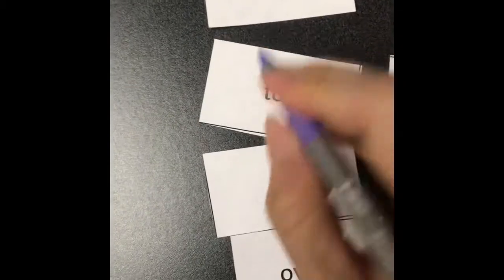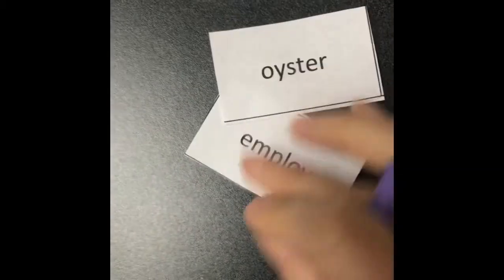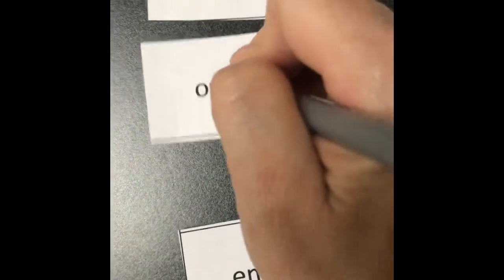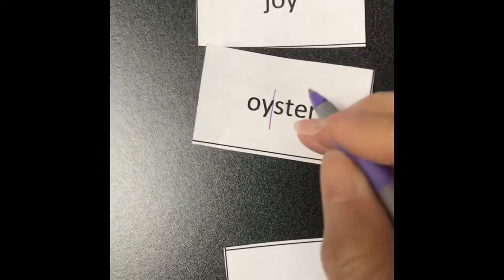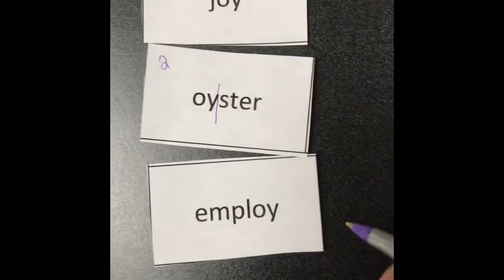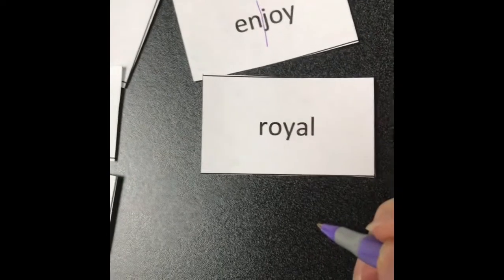So boy, 1 syllable, toy, 1 syllable, joy, 1 syllable. And then we have oyster, oi. So I'm going to put my mark there, and then ster. So this is 2 syllables. And then employ, and then ploy. So this is 2 syllables. Enjoy, 2 syllables, break parts right there, and then royal.